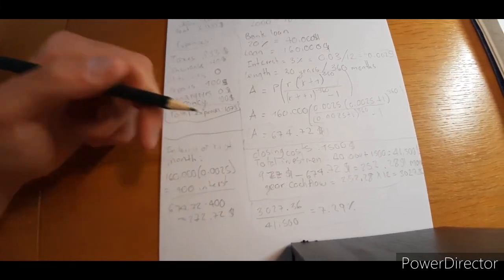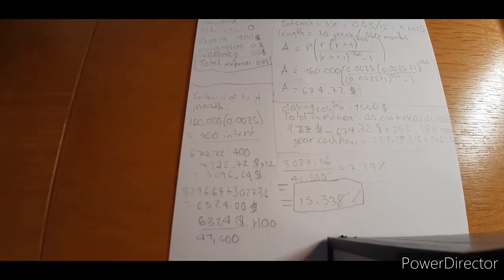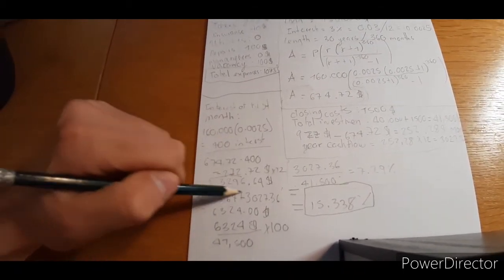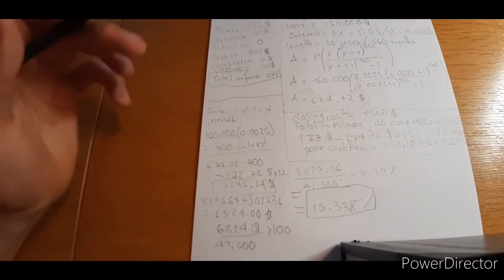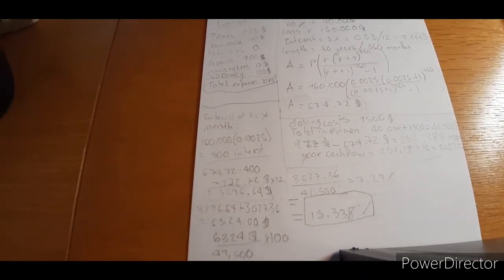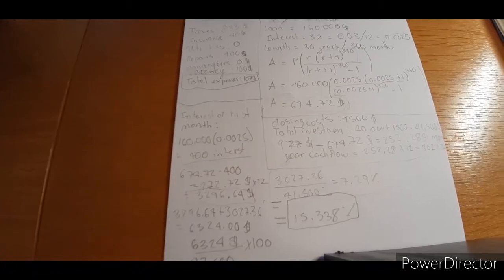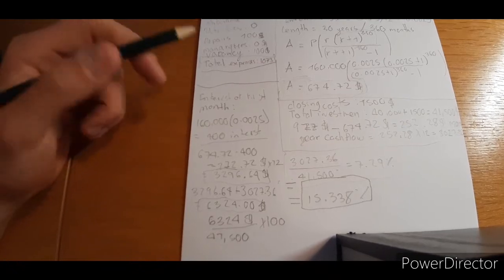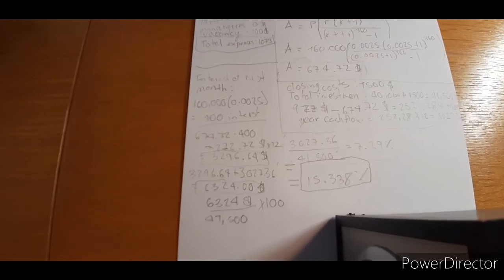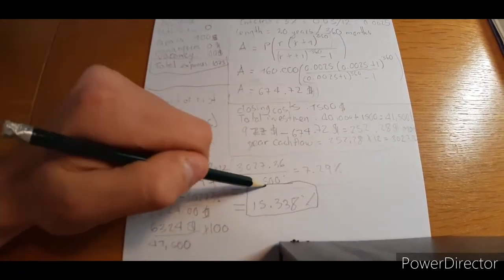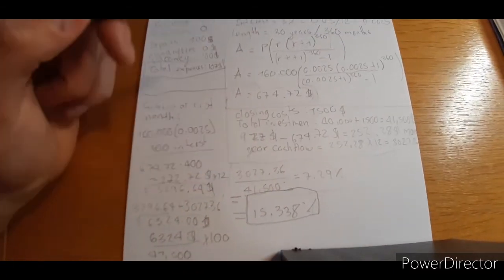You're going to multiply that by 12, and after multiplying by 12, it's going to give you $3,296.74. You're going to sum that one with the yearly cash flow you're getting each year, and that will give you $6,324. Then you're going to divide that by the total investment you made, so the down payment plus the closing costs, and times 100, and this will give you the percentage. We know now that it's 15.338%, which is really good.